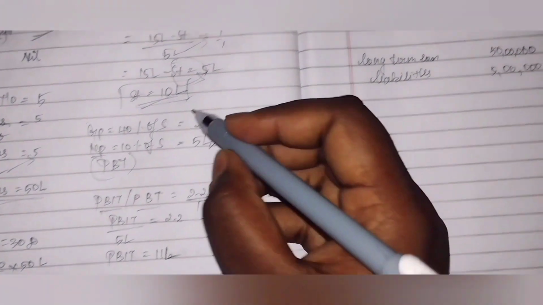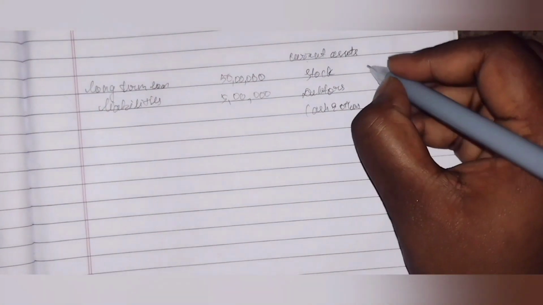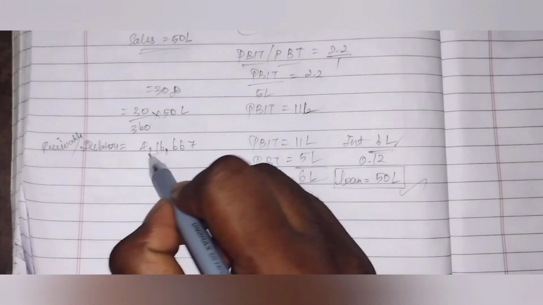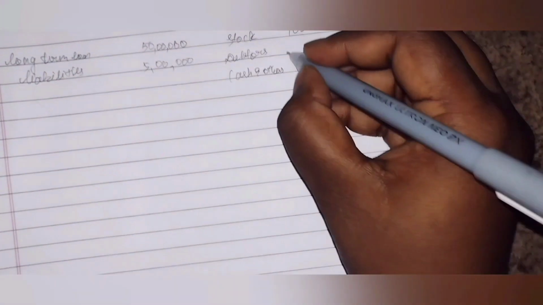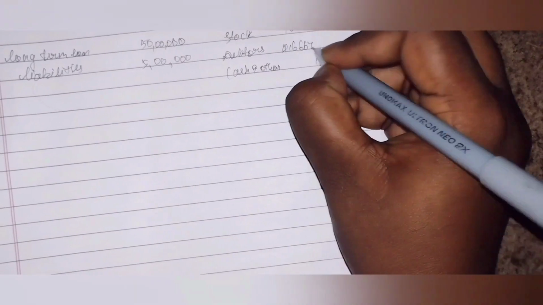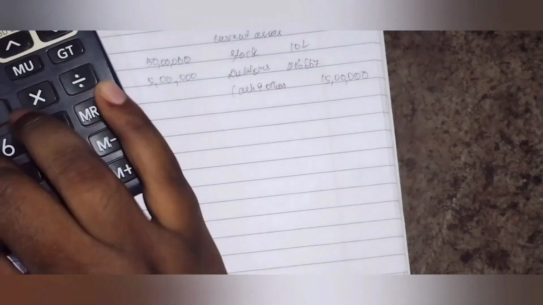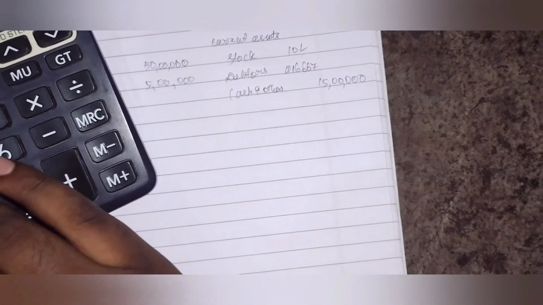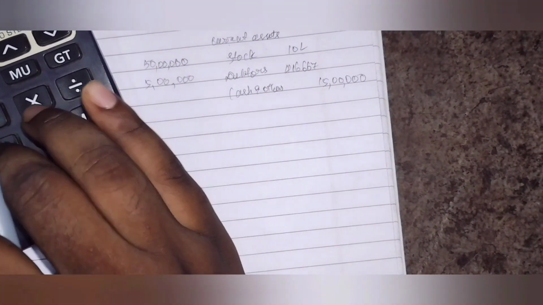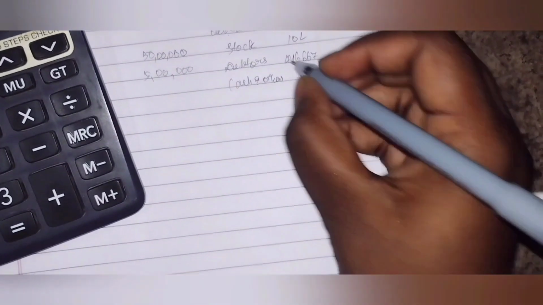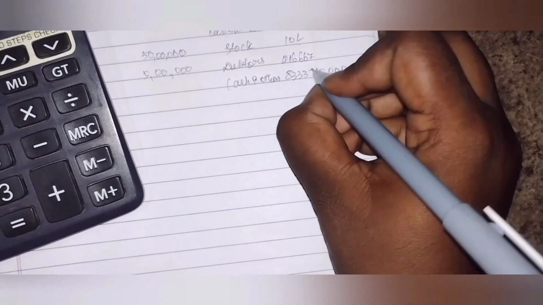Stock we found out is 10 lakh. And debtors we found out was actually 4 lakh 16,667, and the balance would be the cash and others. So 15 lakh minus 10 lakh minus 4 lakh 16,667, which comes to 83,337.